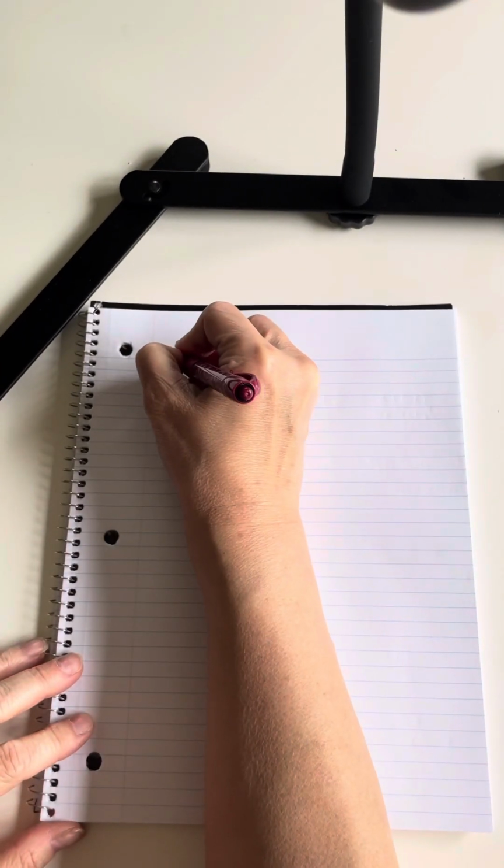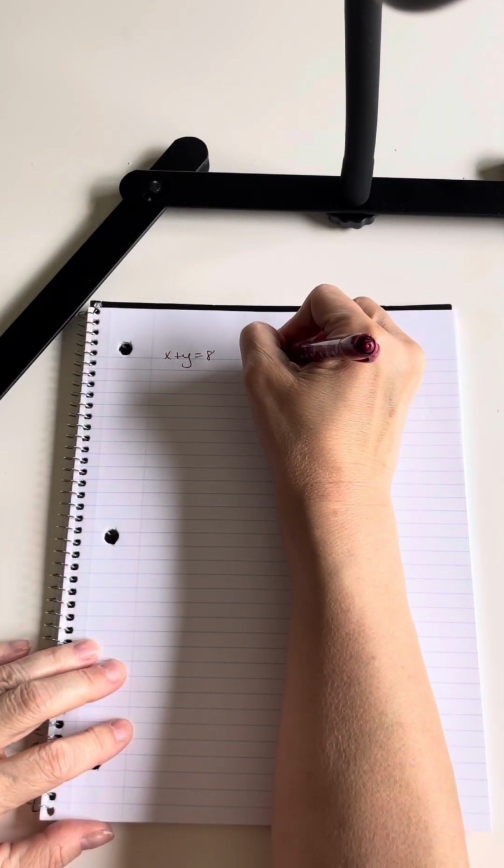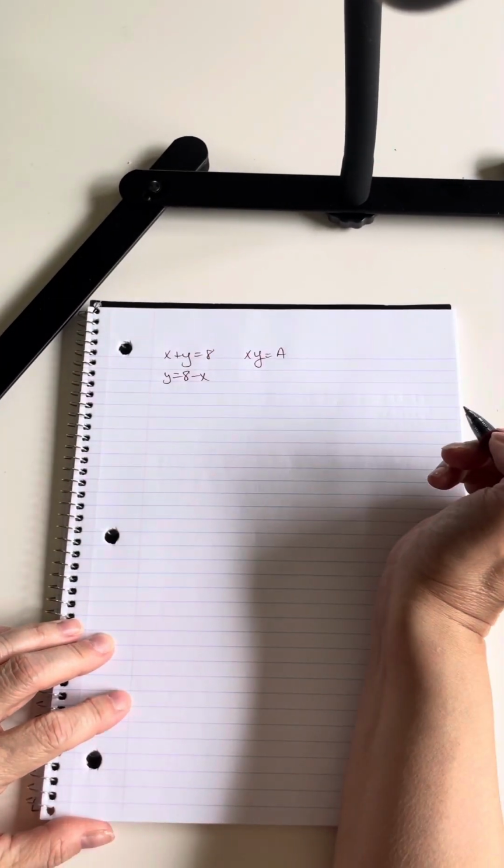Now, example 2 says, find 2 positive numbers whose sum is 8. So I have an x plus a y equals 8, and whose product is a maximum. So I know that x times y is giving me the area, and they want it to be the maximum area possible. So I need to solve for either the x or the y in the first equation. Let's solve for the y. So y equals 8 minus x.